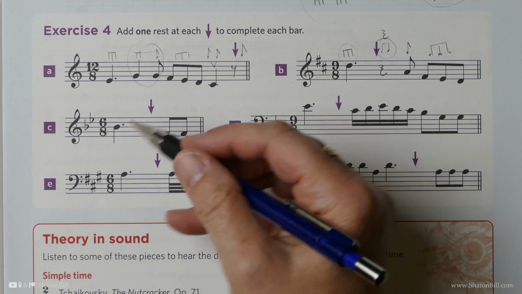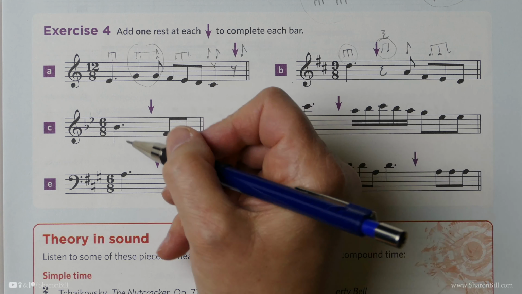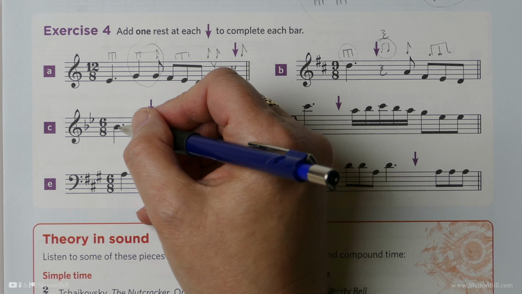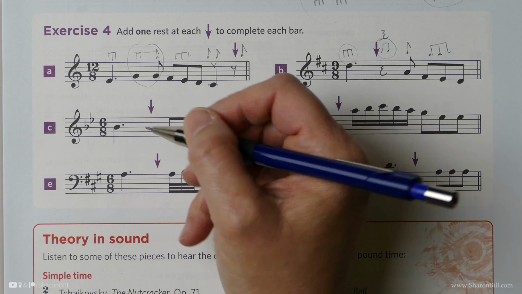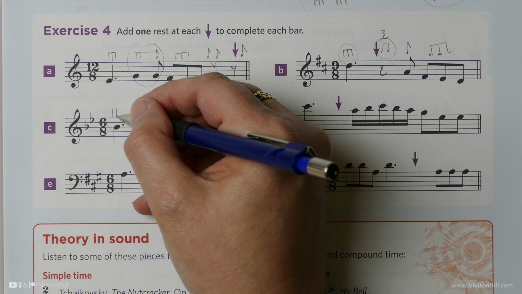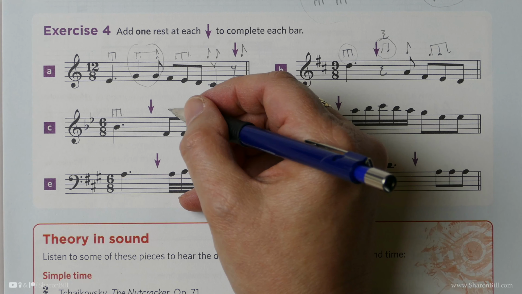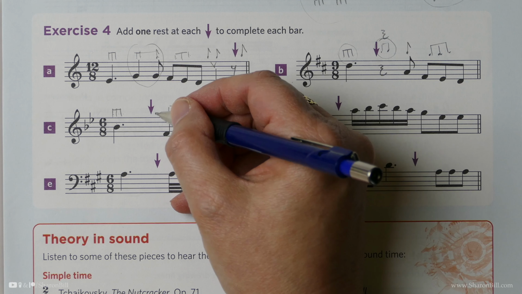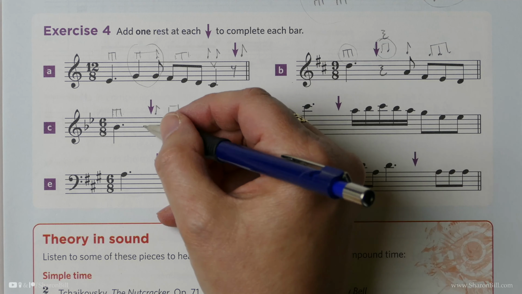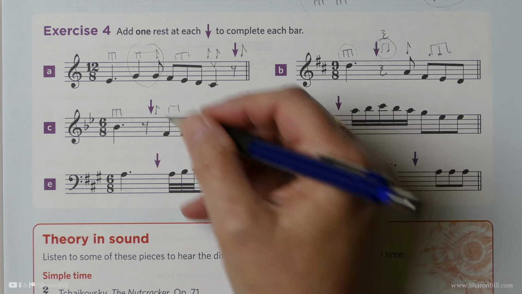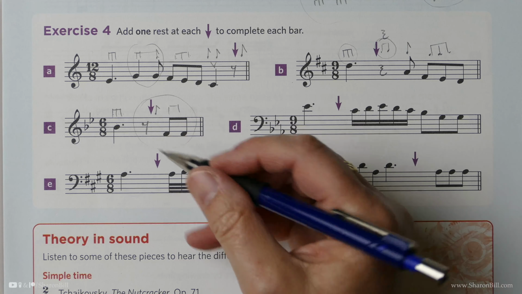So now I'm hoping you've tried the remainder. Let's work through these together. So 6 over 8 should be 6 quaver beats per bar. 1 dotted crochet is 3 quaver beats. We've got 2 quaver beats here, so that means we're 1 quaver beat missing, and so we add that as a rest there. That's our second group of 3.